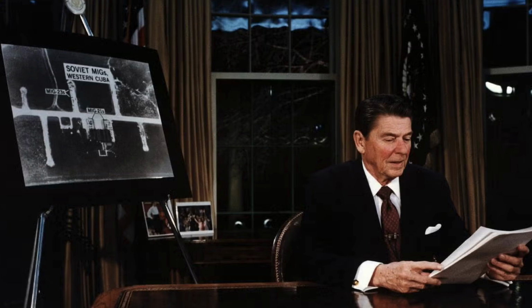A key feature of this strategy was the announcement in 1983 of the Strategic Defense Initiative, SDI, commonly known as Star Wars. This ambitious and futuristic project proposed creating a high-tech missile defense system that would use satellites and ground-based lasers to detect and destroy incoming nuclear missiles before they could reach U.S. territory. Though the technology was in its infancy and the project was never fully realized, its strategic implications were significant.